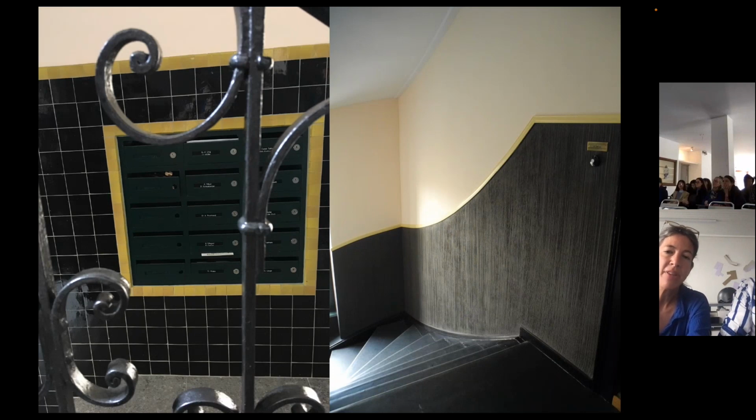Outside we have practically white for the facade with very dark shutters and windows, and here it's the opposite. The darkness which takes you up.